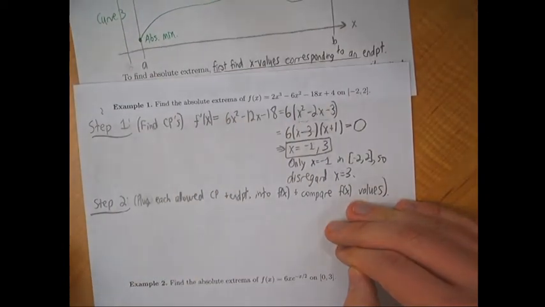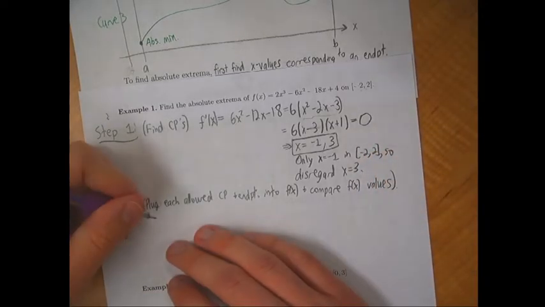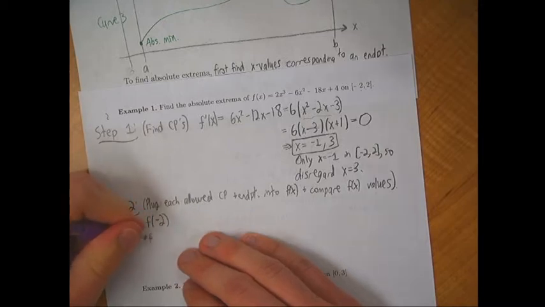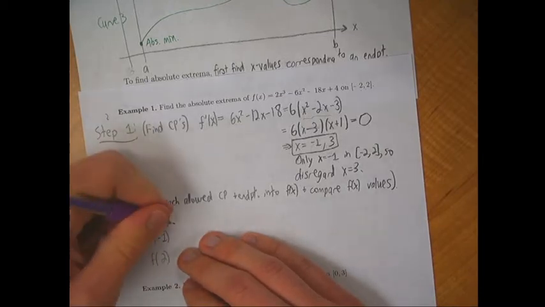Okay. So, as per what we just said, the only values we can plug in are f of -2, f of -1, and f of +2. Okay?